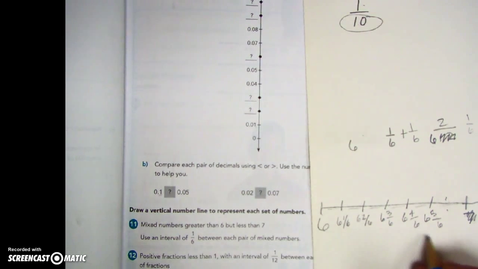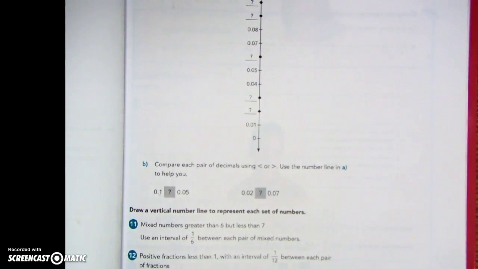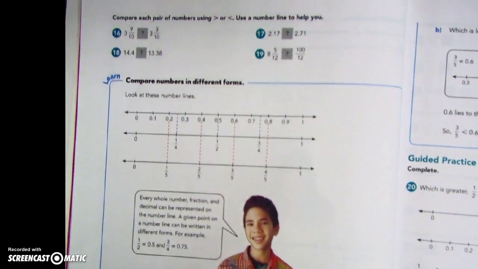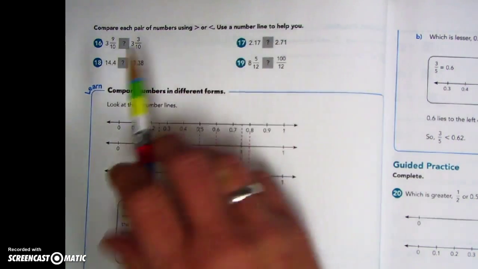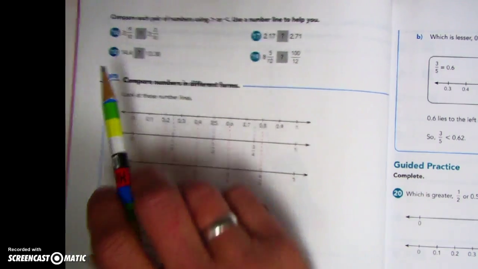So we went all the way up to 5/6, and that was our 7, so that was correct. All right, so hopefully that'll help you do numbers 12, 13, 14, and 15. I'm going to turn the page here and go over to 16. So if you could turn the page, you can go back and do those, or you can push pause and do them and then come to number 16 with me by pushing play.